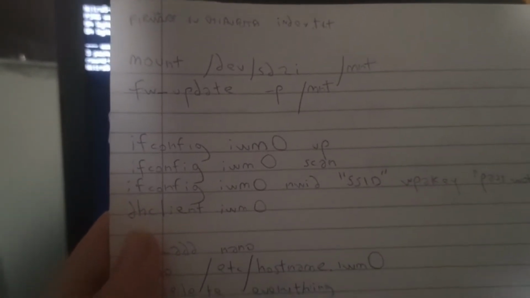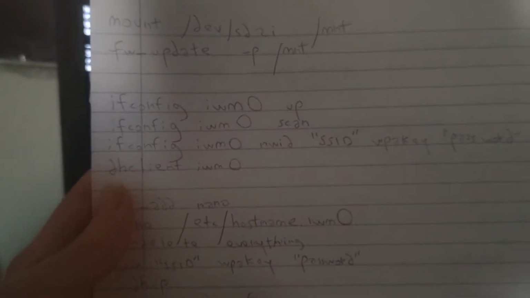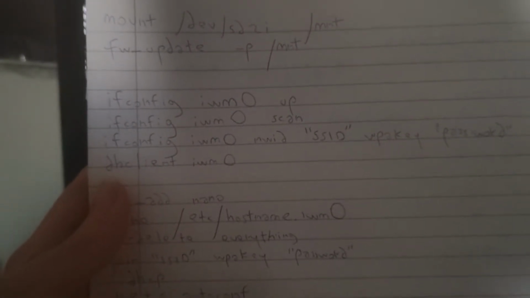Here is how to set up the Wi-Fi. ifconfig wifi-card up, ifconfig wifi-card scan, ifconfig wifi-card join, and inside the quotes first the name of your Wi-Fi access point, close quotes, wpakey, open quotes, the password. Later dhclient, name of the Wi-Fi card, and you will be able to connect to the Wi-Fi.